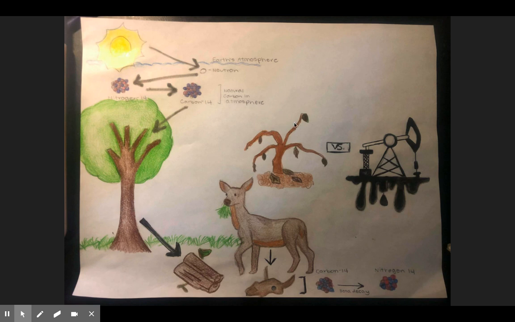I drew decaying vegetation versus fossil fuels to show that the carbon release from dead vegetation is different from the carbon release from fossil fuels. So now that we know the difference, we can determine exactly how much carbon is released from plants versus exactly how much is released from fossil fuels.